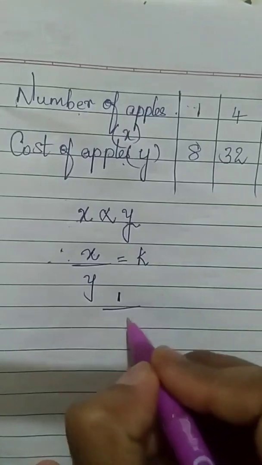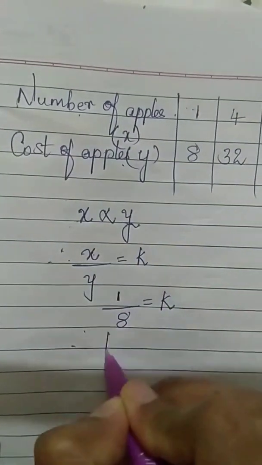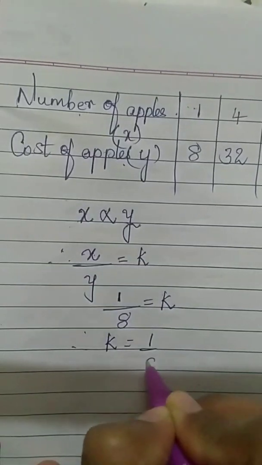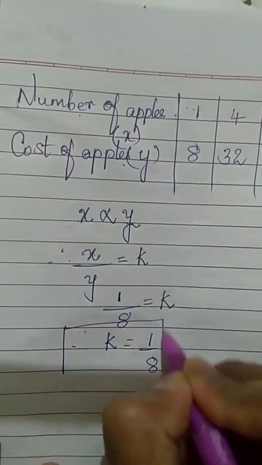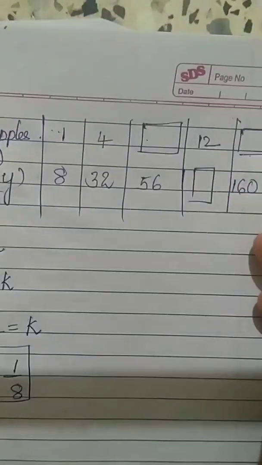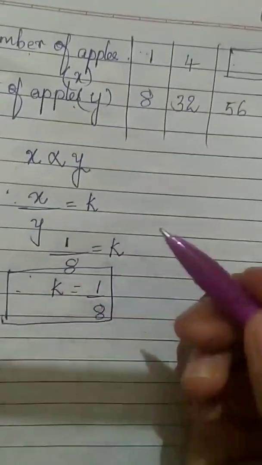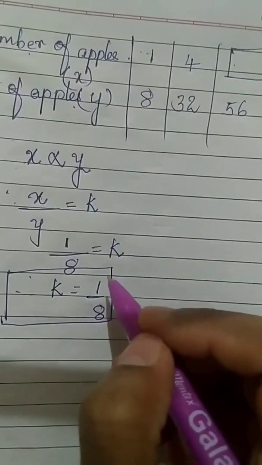And y is 8. So you got k. How much is k? 1 upon 8. So the constant k is 1 upon 8. Whichever numbers you divide, this 1 upon 8 will remain the same. That's why we call it a constant. The value is not going to change.